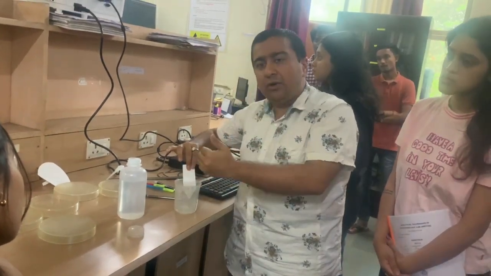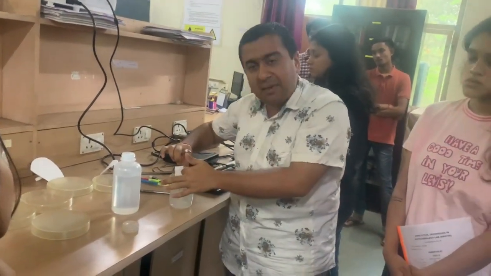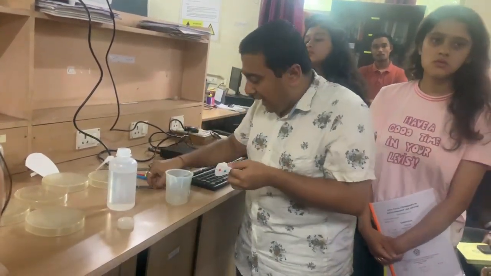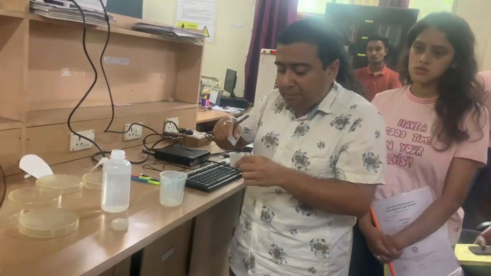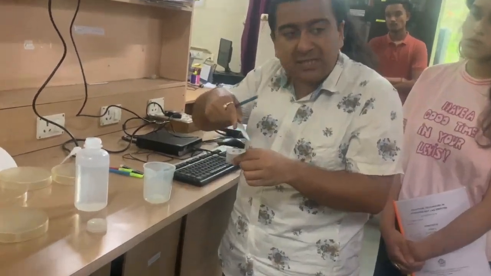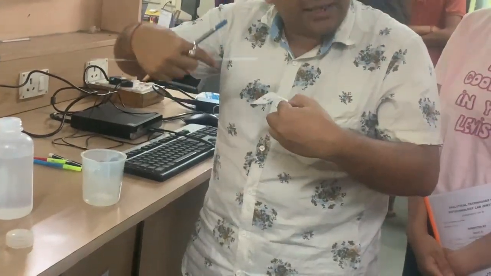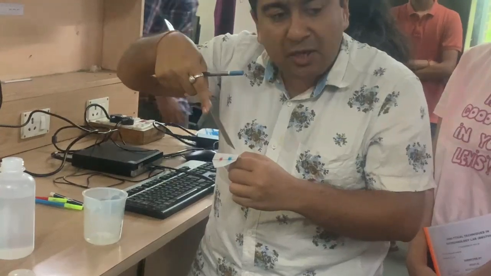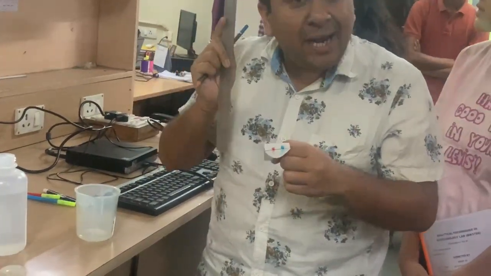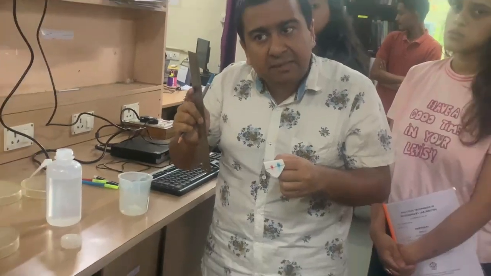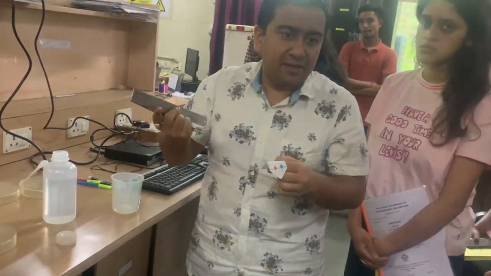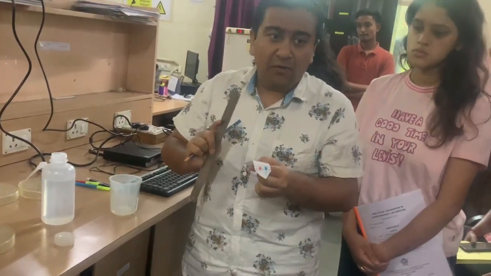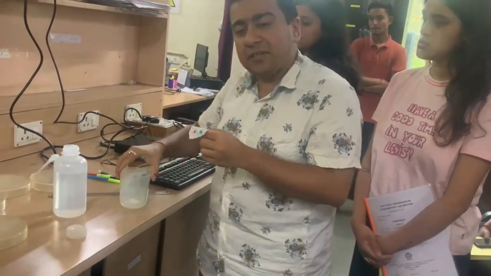Now, based on your migration, let's say up to this is migrated. How will you calculate? First, you will make it dry, and you will simply take the distance from the baseline. Baseline means from this line, how much distance is migrated by the solvent. That is the first factor. The second factor is how much the solute is migrated. Simple. And then Rf means the distance traveled by the solute divided by the distance traveled by the solvent front. Clear? This is the way by which you will calculate the Rf of the samples. This is the first point.